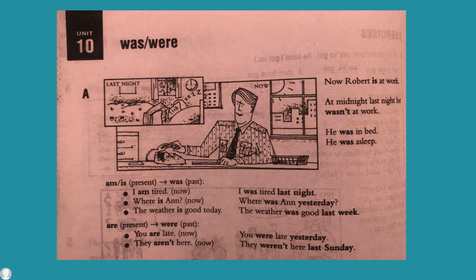So here you can see two pictures. On the left side, it says last night, it's midnight, and he's fast asleep in his bed. On the right side picture, it says now, and he's actually at work in his office. So let's look at these examples. Now Robert is at work at this present time. The next one, at midnight last night, he wasn't at work, he was in bed, he was asleep. So you can see the difference. We use was to talk about a past scenario, something which has already happened.